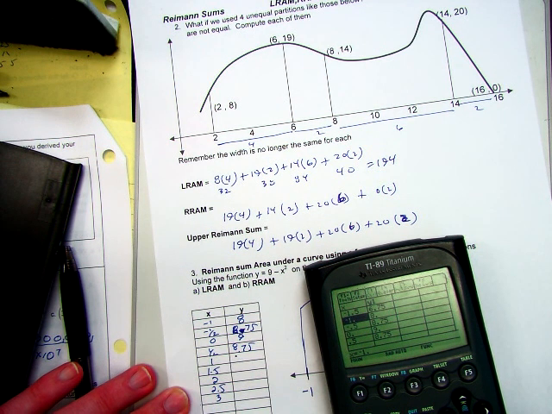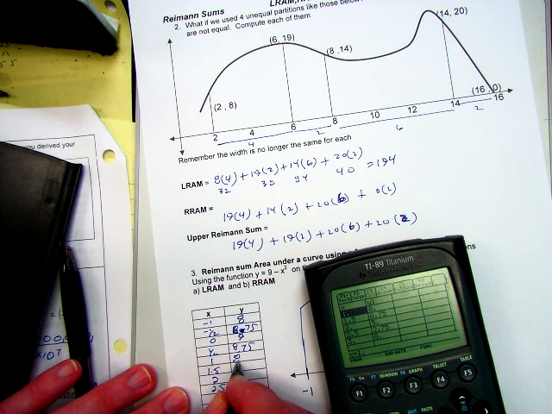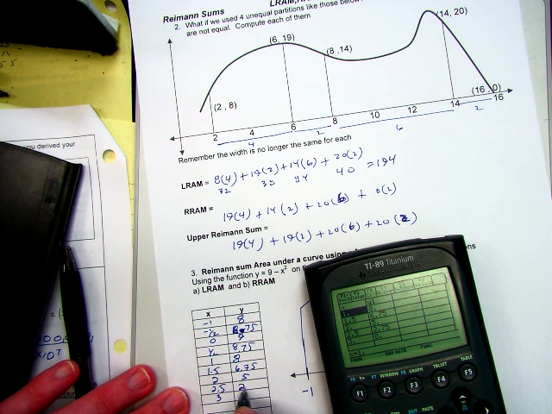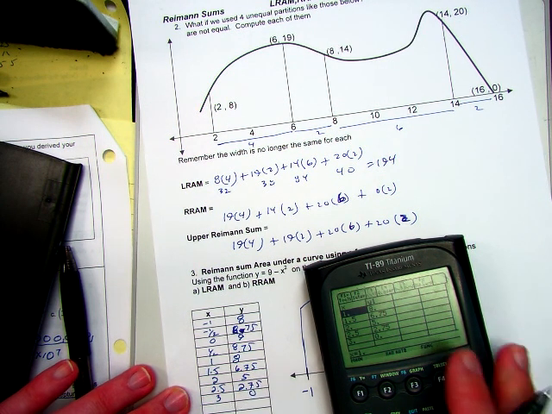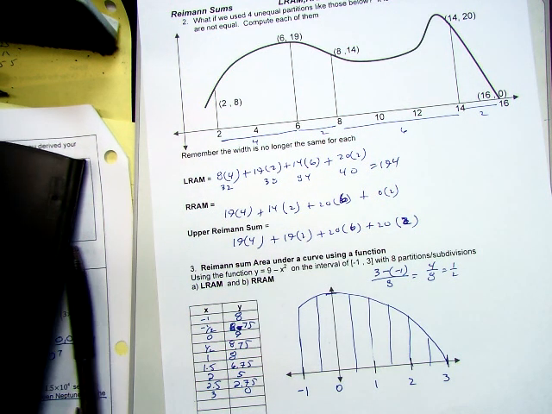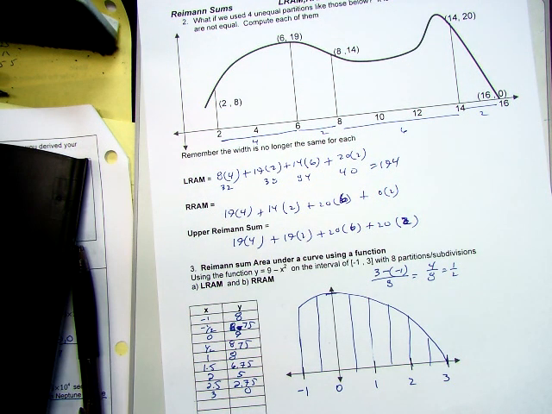At 1 it's 8 again, and then it's 6.75, and then it's 5, and then it's 2.75, and then it's 0. Okay? So we're going to do left RAM, and I'm just going to look at the y value.